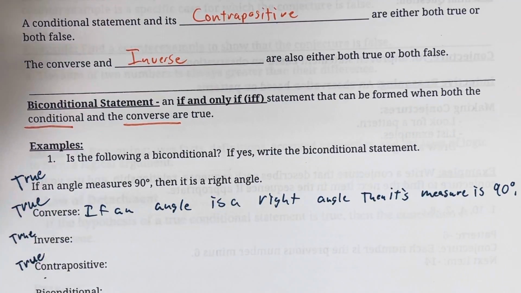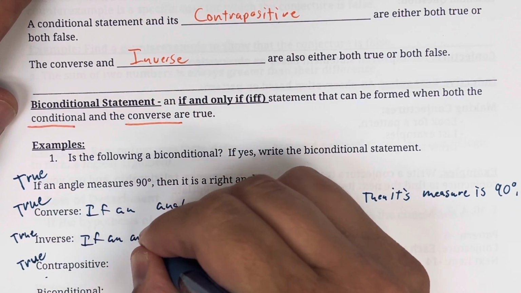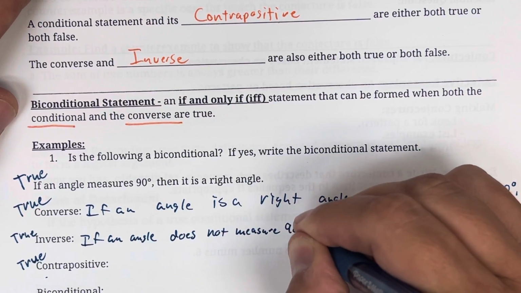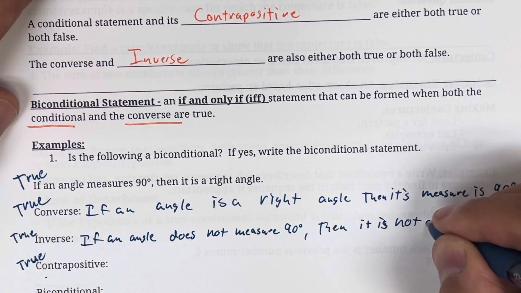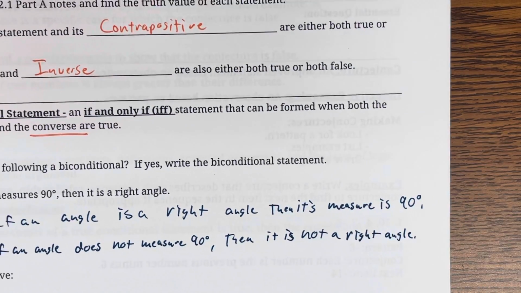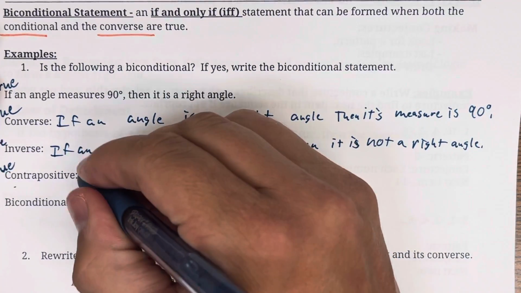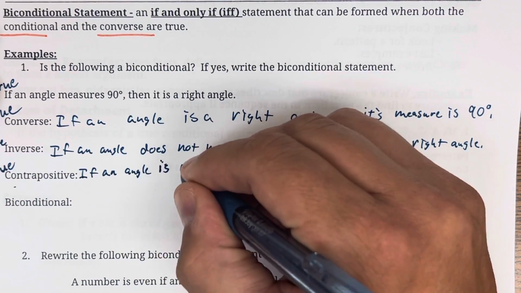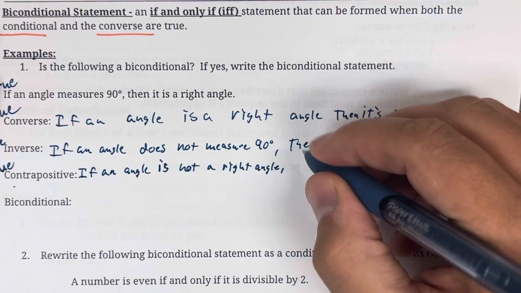So I'm just going to quickly wrap this up doing my inverse. Back to the original. If an angle does not measure 90 degrees, then it is not a right angle. We have negated both. Now to write the contrapositive, we'll switch and negate. So I'd start here by saying if an angle is not a right angle, then its measure is not 90 degrees.